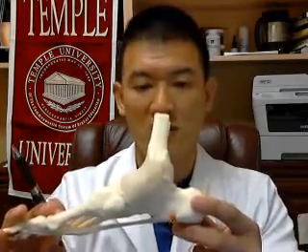So a lot of times when patients come in and the x-ray shows a nice sizable heel spur, I can tell that they have not been wearing good supportive shoes for quite some time. That's not something that forms overnight.